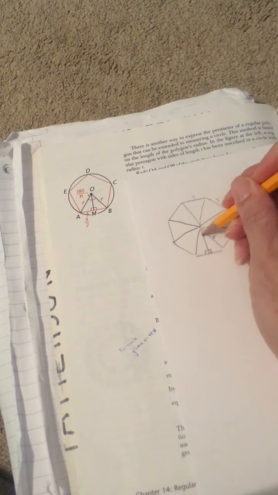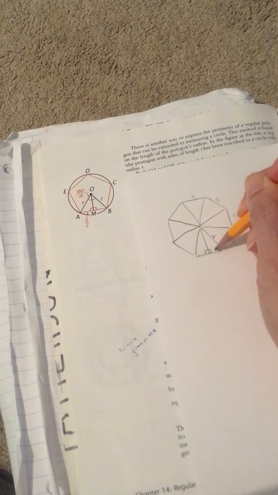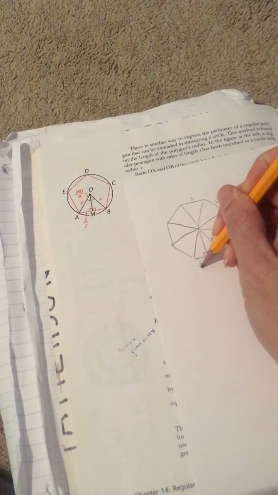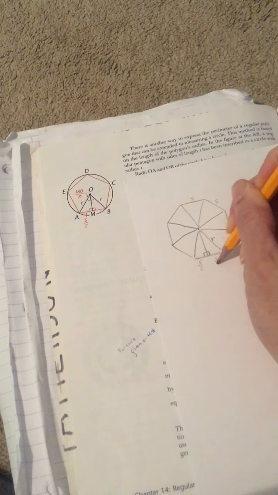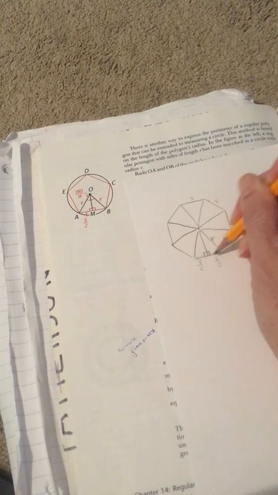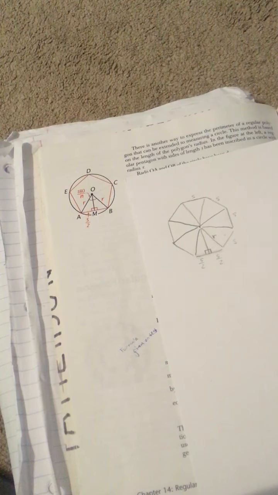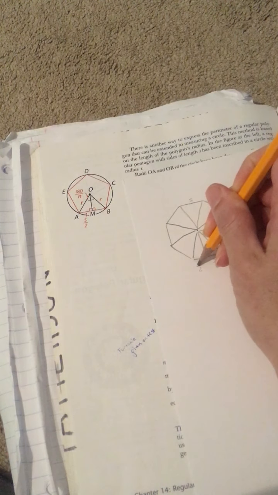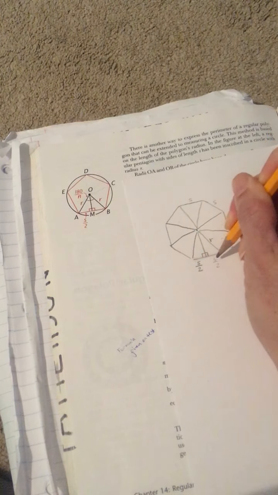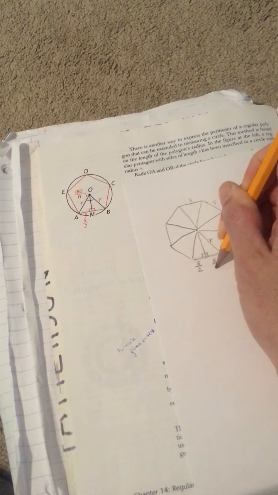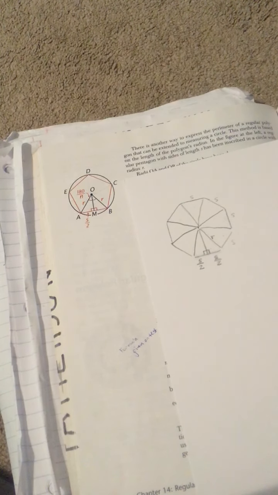And here we see that we've divided it into 2. So this is S over 2. Each of these little parts here is S over 2, half of S.